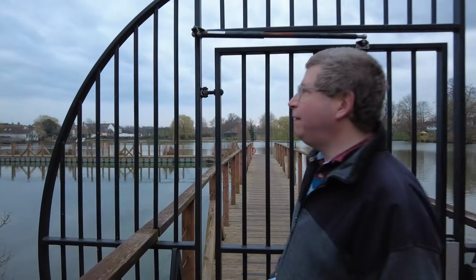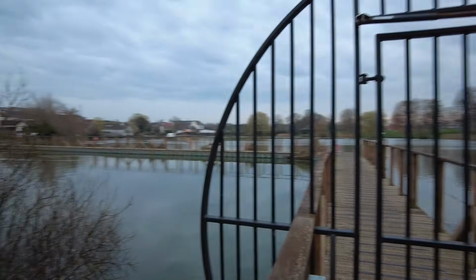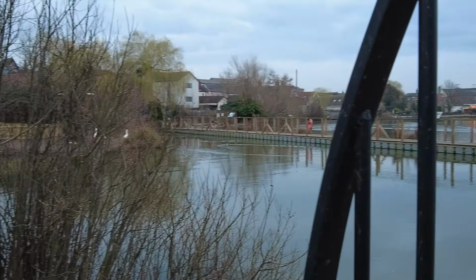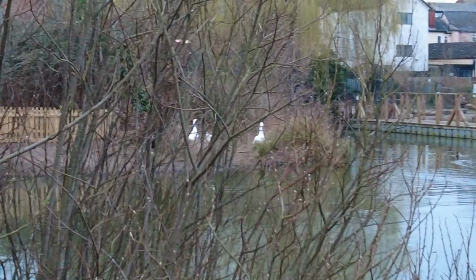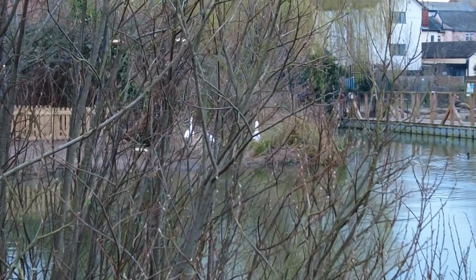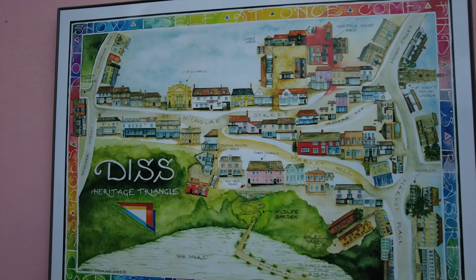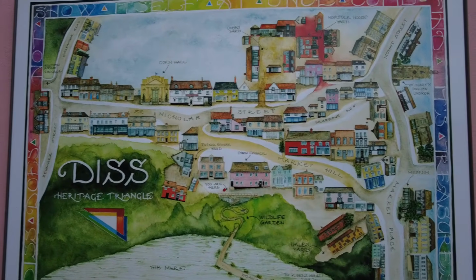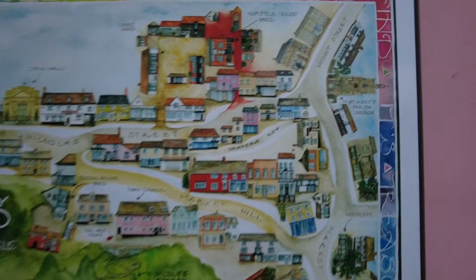Some swans over there. Or geese, are they? Swans or geese? They might be the same ones which are in John Badgerman's film. Exactly the same ones, I do recognise them. Lovely map of this here, the Heritage Triangle, centre of Diss.